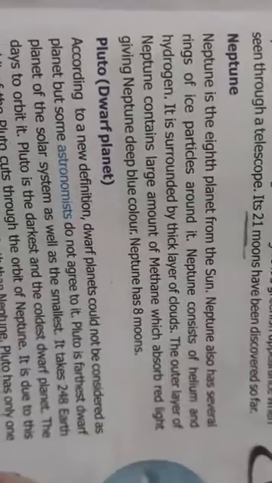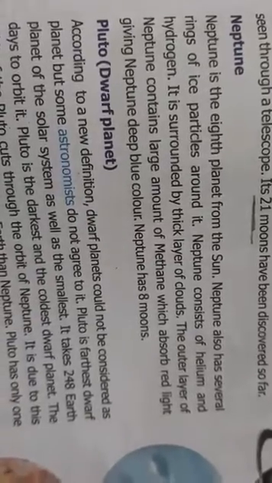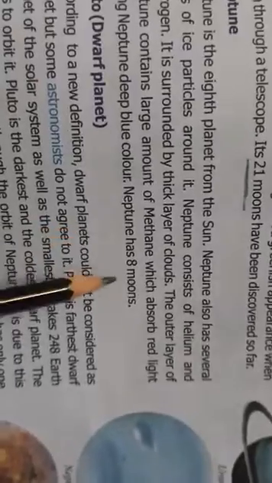Then we have Neptune. Neptune has also several rings of ice particles around it. This also consists of helium and hydrogen. It is surrounded by a thick layer of clouds, and Neptune has got 8 moons.